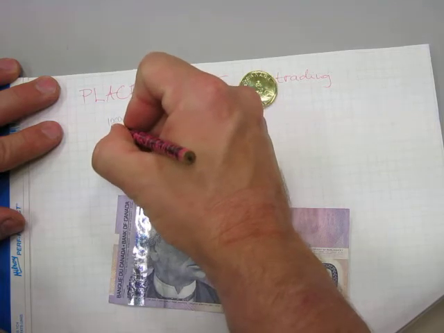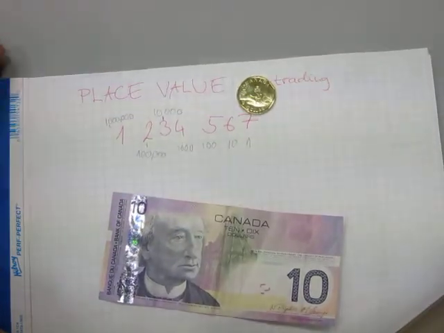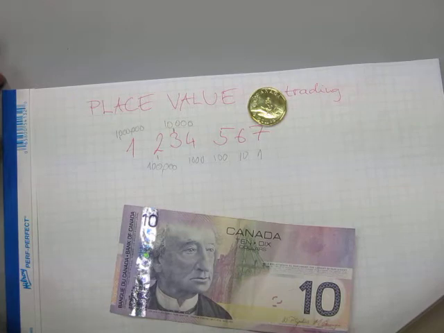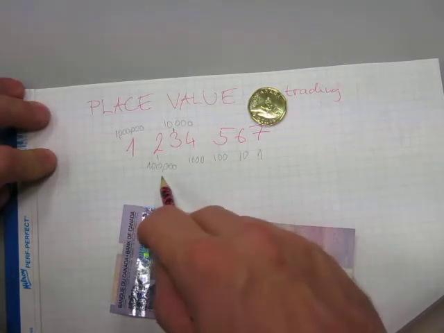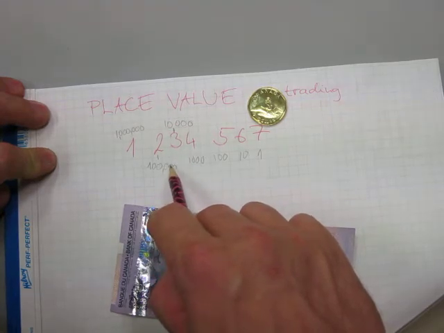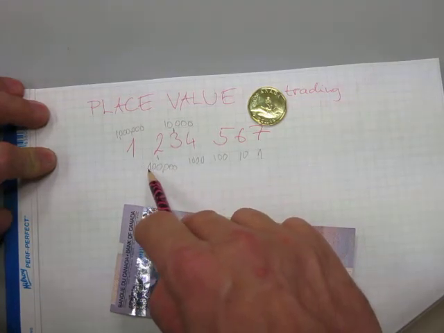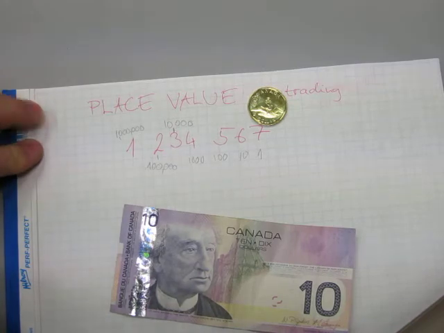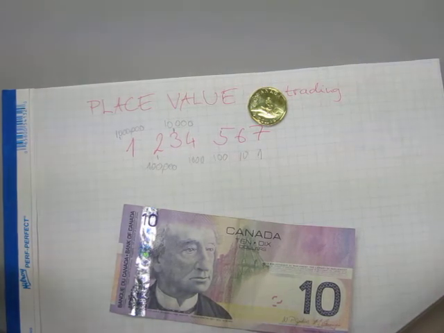2, 3, 4, 5, 6 zeros. That's 6 zeros, ladies and gentlemen. And no, a 6-figure number doesn't have 6 zeros. A 6-figure number has 5 zeros. Take a look at this one. 100,000. It has 5 zeros. 1, 2, 3, 4, 5. And the 6th figure is a 1.